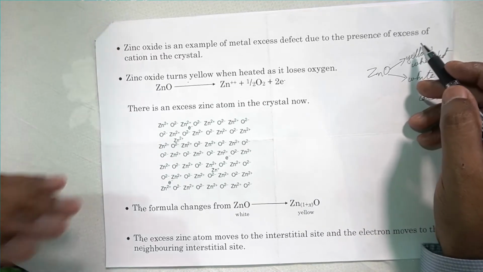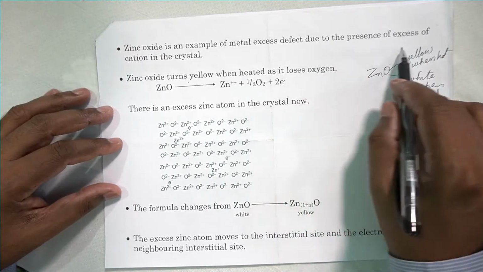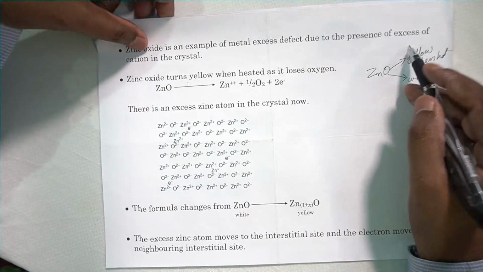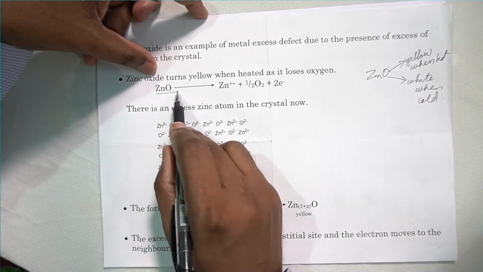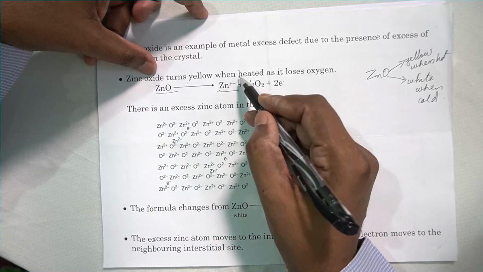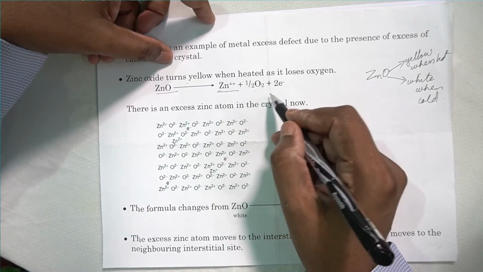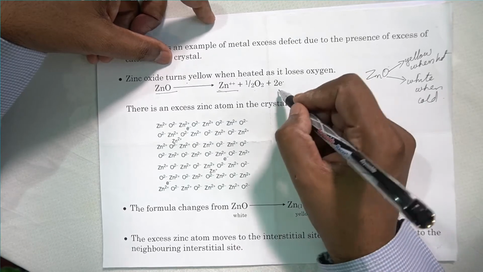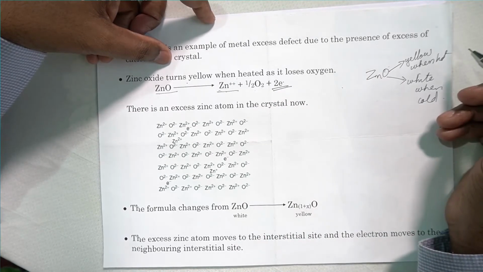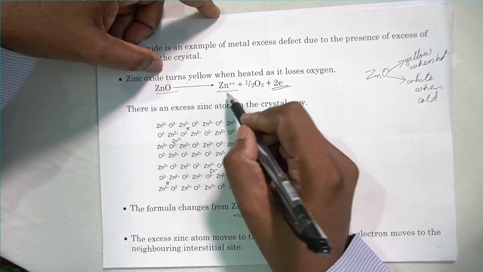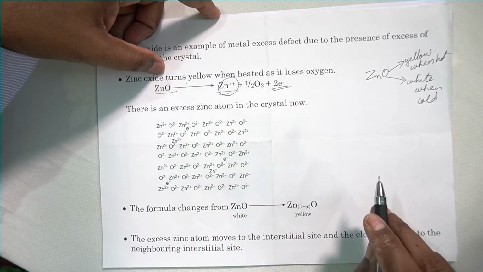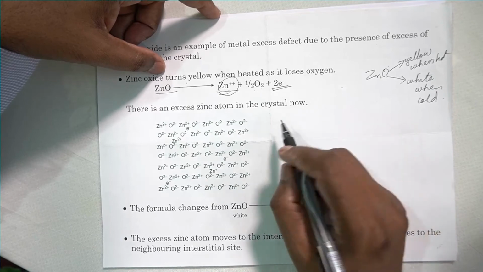So what is happening in zinc oxide? Here there is a metal defect that is causing the excitation and the color. If zinc oxide turns yellow when heated, it loses oxygen: ZnO changes to Zn++, half O2 or one oxygen atom is given out, and 2 electrons are also given out. Now in the crystal, since the oxygen is lost, there is an excess of Zn++ ions.